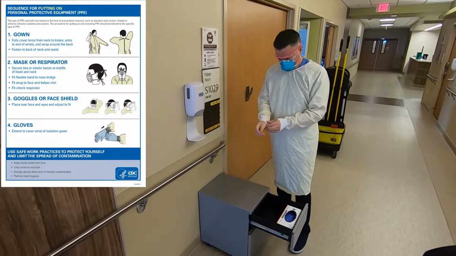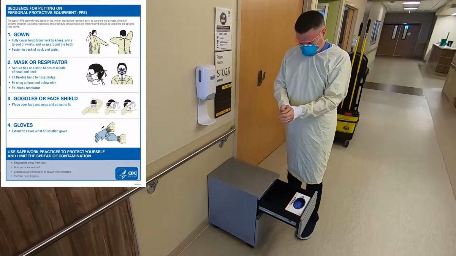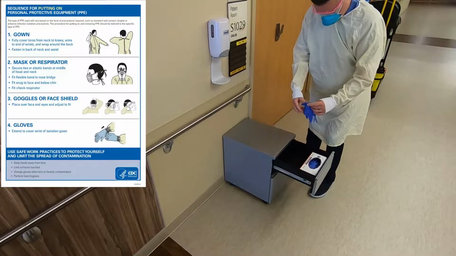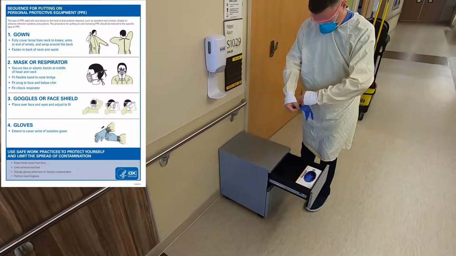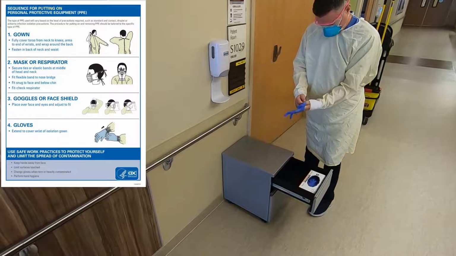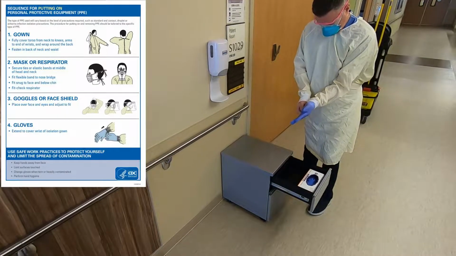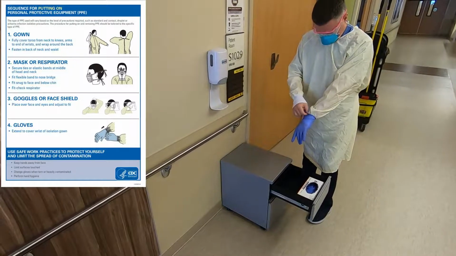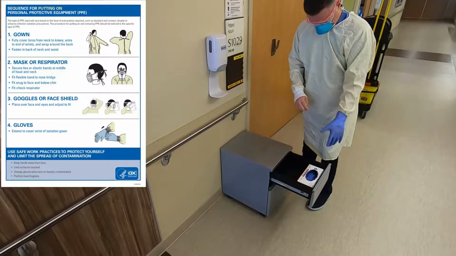Number 3, goggles or face shield. Place them over your face and eyes and adjust them to the appropriate fit. Number 4, gloves. Gloves should extend to cover the wrist of the isolation gown.